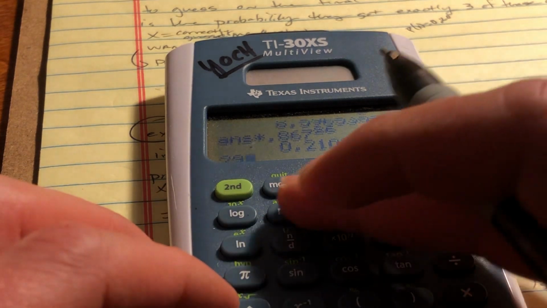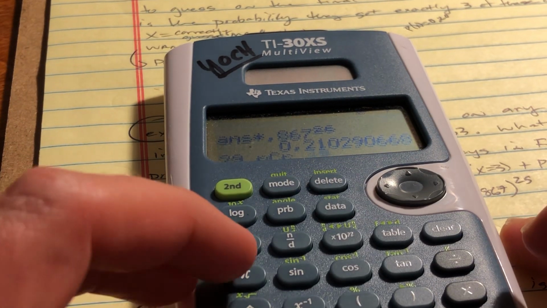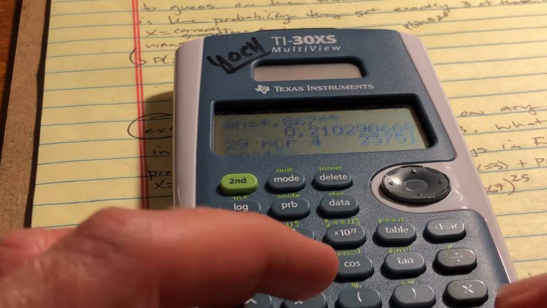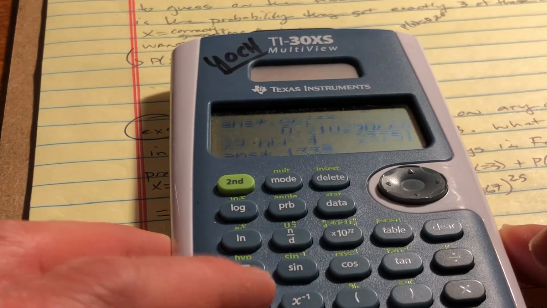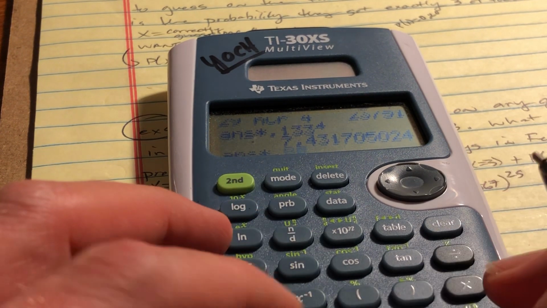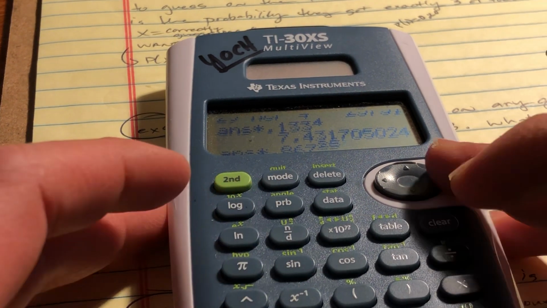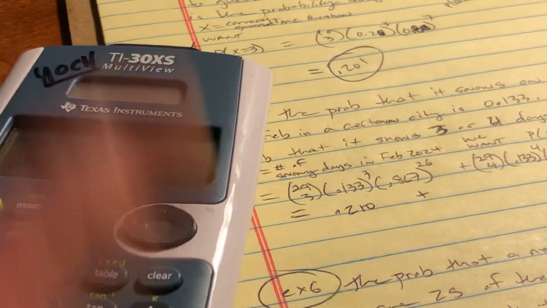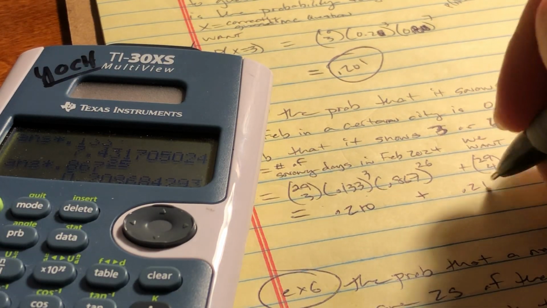Then, out of the 29 days, I want it to snow 4 days. Times the probability it snows, 0.133, raised to the 4th. Times 0.867, raised to the 25th. 0.210. Again, 0.210. What?